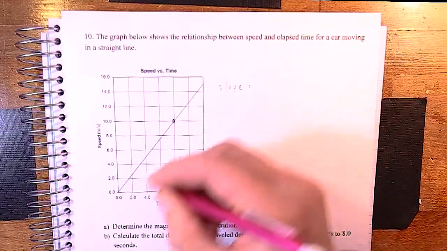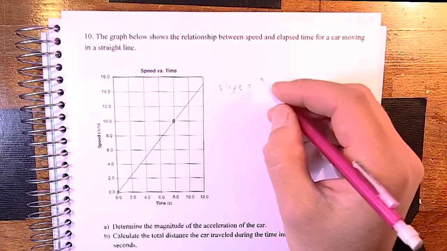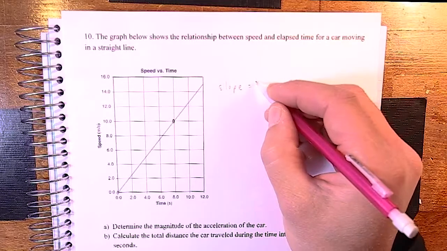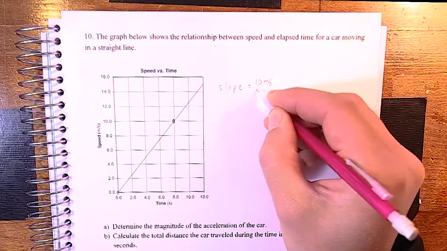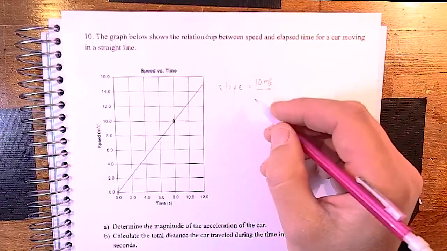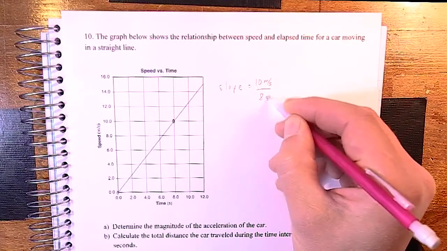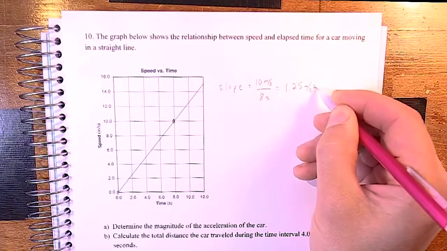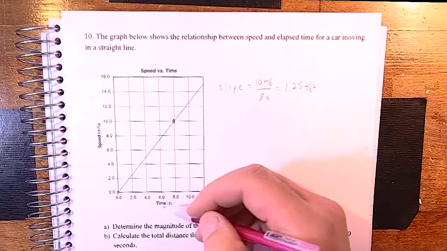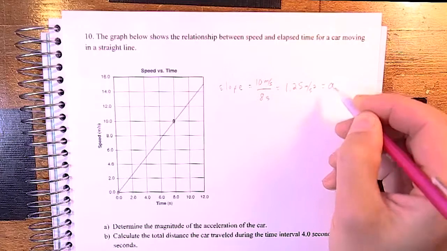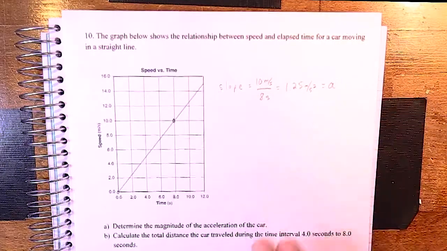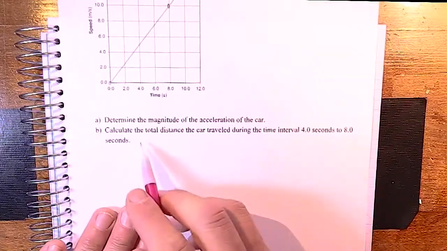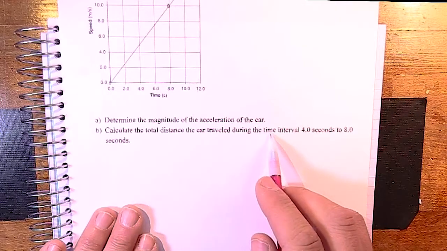So right there, we can say the change in the y-axis is 10 meters per second, and that happens over 8 seconds. And that comes out to 1.25 meters per second squared. And the slope of a velocity time graph is acceleration. So that's our acceleration.